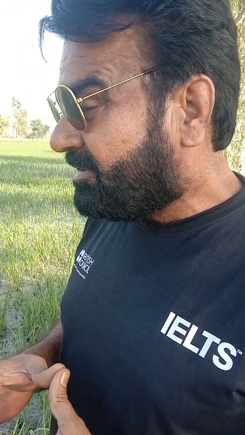Now, zinc and sulfur. These are two elements which are primarily required to support the transport and regulation of the nutrients from the soil to the leaves. That's why the three nutrients, potash, zinc, and sulfur, are prerequisites for rice to increase its production. And production will ultimately be increased when you apply these three elements in abundant form.